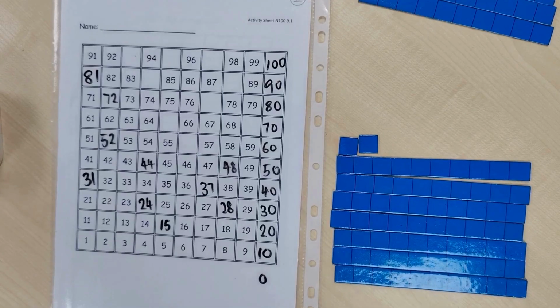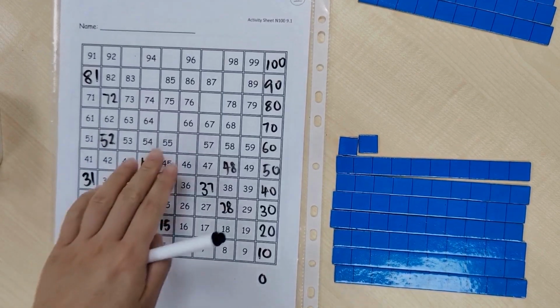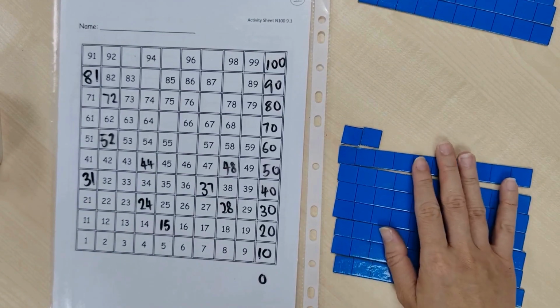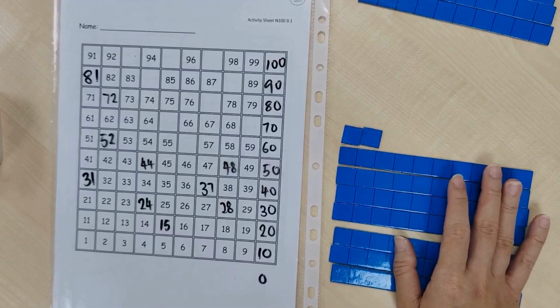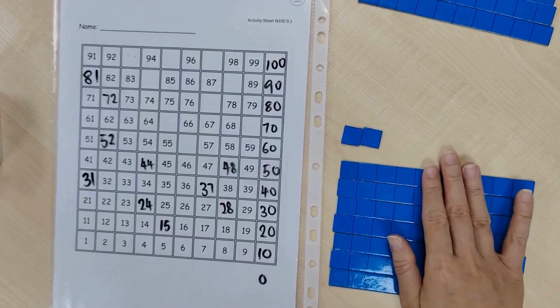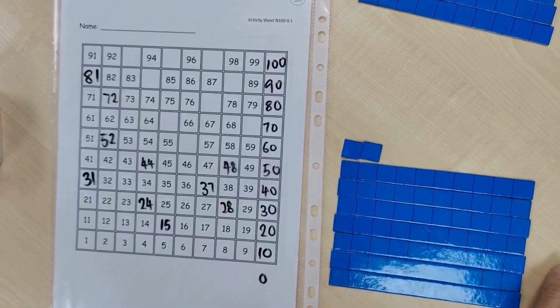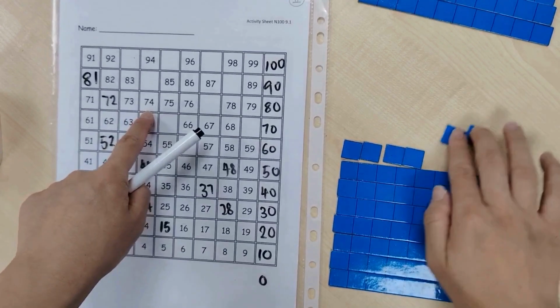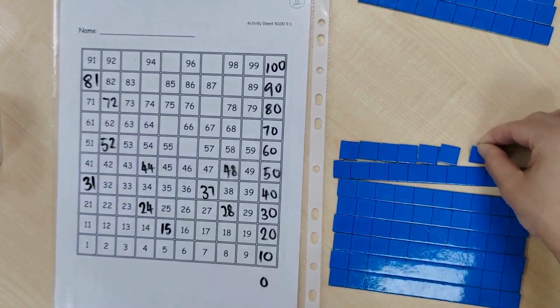You can use the same method to fill in the other numbers as well. For example, let's take a look here. I have 60, 70, 72. I can carry on to fill in the missing numbers 74, 76, and 77.